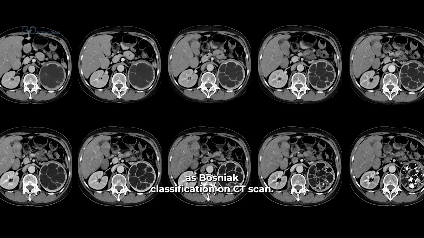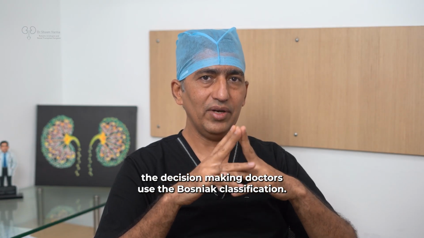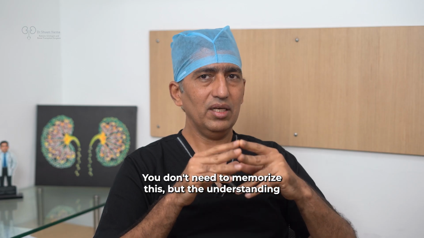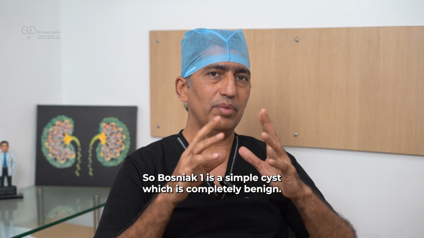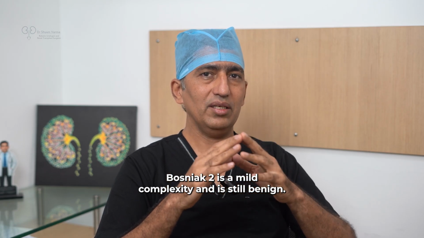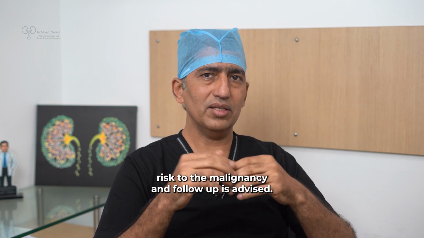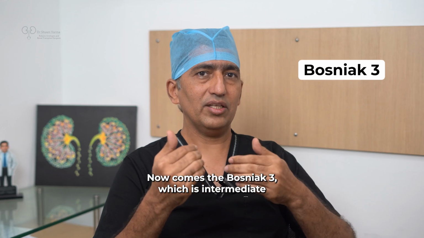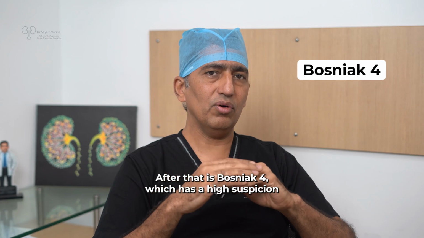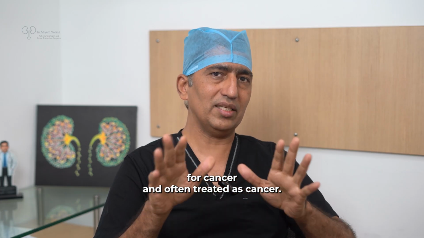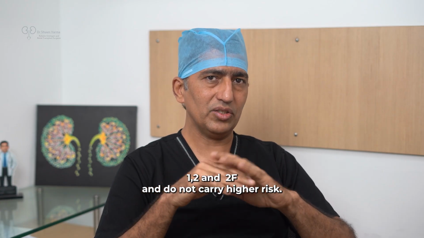Now there is something called the Bosniak classification on CT scan. To standardize decision making, doctors use the Bosniak classification. You don't need to memorize this, but the understanding is required to reduce your fear. So Bosniak 1 is a simple cyst which is completely benign. Bosniak 2 is mild complexity and is still benign. There's something between 2 and 3 called Bosniak 2F. It carries a low risk of malignancy, and follow-up is advised. Now comes Bosniak 3, which is intermediate, a higher risk for cancer, and needs close evaluation. After that is Bosniak 4, which has a high suspicion for cancer and is often treated as cancer. So most cysts fall into Bosniak 1, 2 and 2F and do not carry high risk.